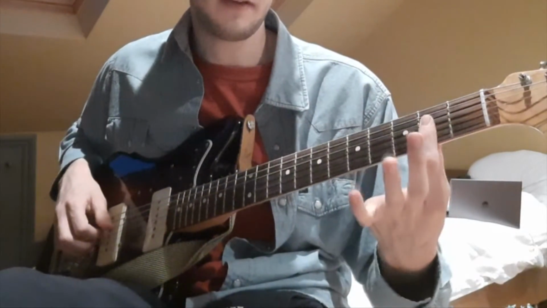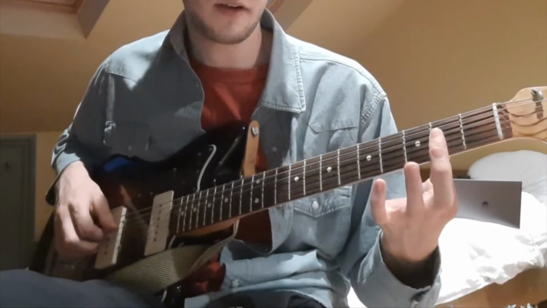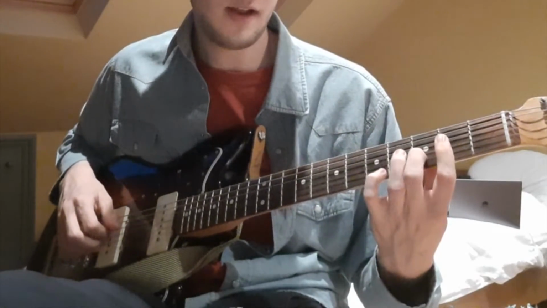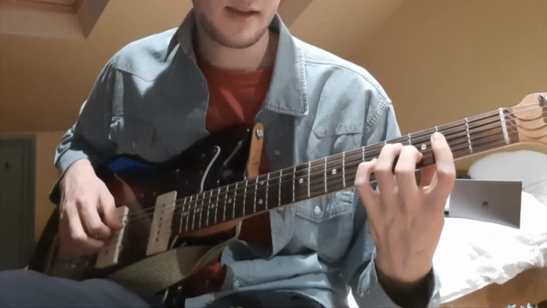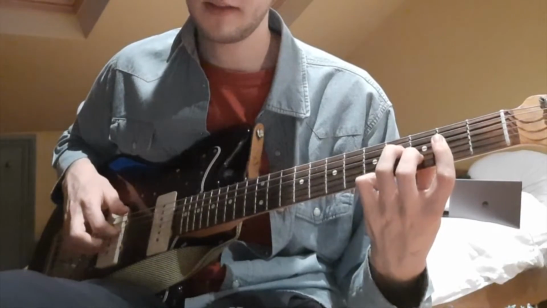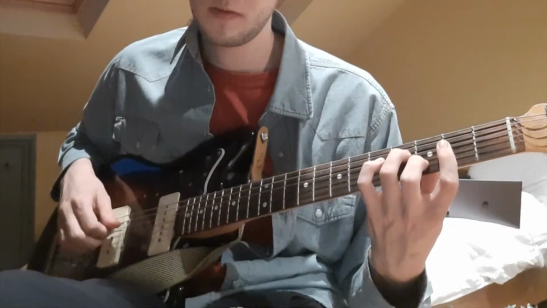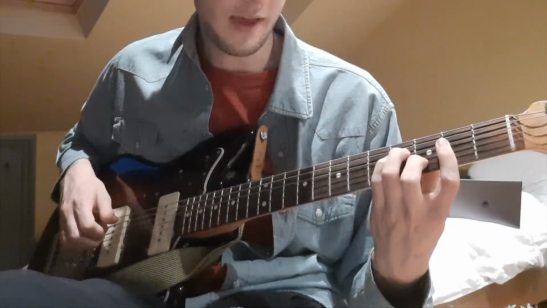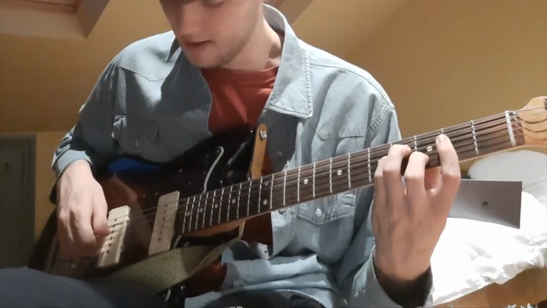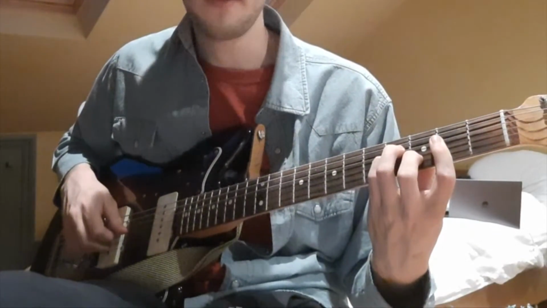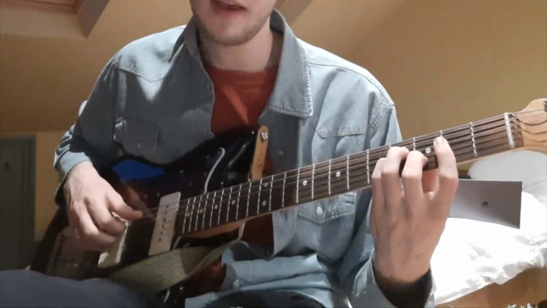And you can see how I'm fingering this. I'm kind of barring across the 2nd fret with my index finger, and then I'm adding on my middle finger and my ring finger to get those next 2 notes. And then finally, I want to play the 4th fret of the 3rd string. So that's.